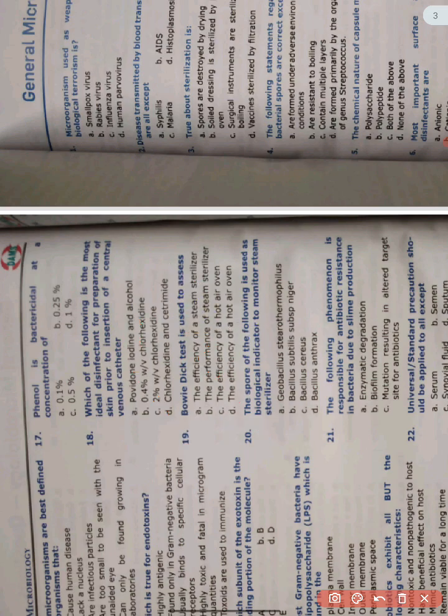Now let's see the 18th question. Which of the following is the most ideal disinfectant for preparation of skin prior to insertion of a central venous catheter? Central venous catheter is very important and you have to take precautions. Disinfection should be proper. So what can you use? You can use 2% weight by volume chlorhexidine. That will disinfect the skin.